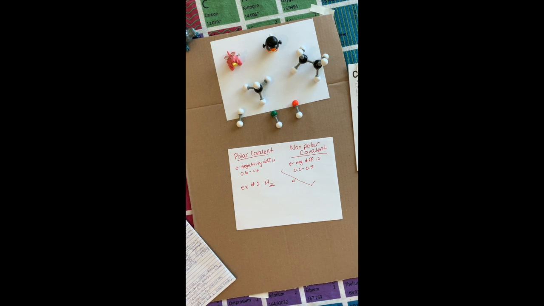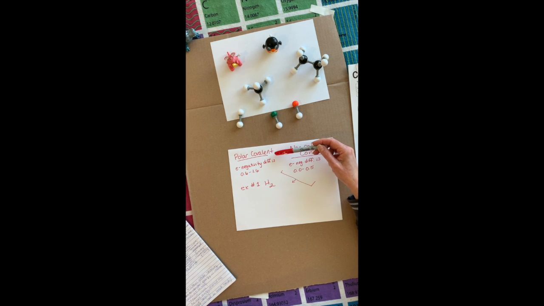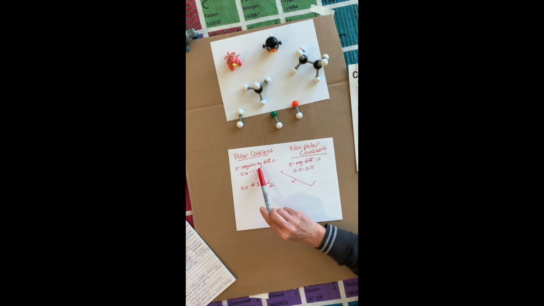Okay, so a couple of things we need to be aware of, and there's general rules here. Polar covalent bonds, again, have electrons that are not shared evenly. So there is a difference in the electronegativity of the 2 atoms involved in the bond.